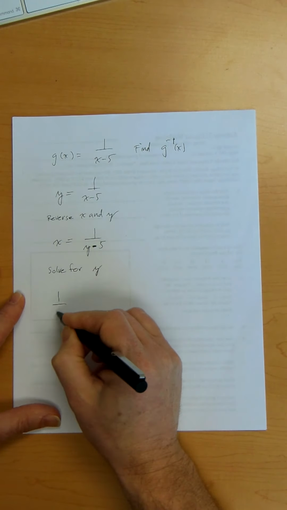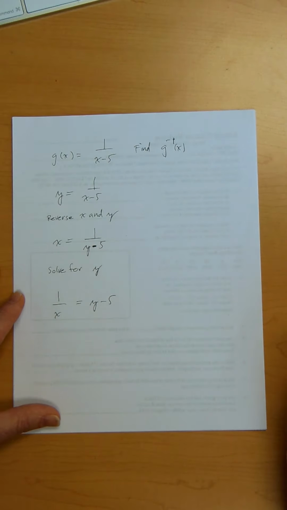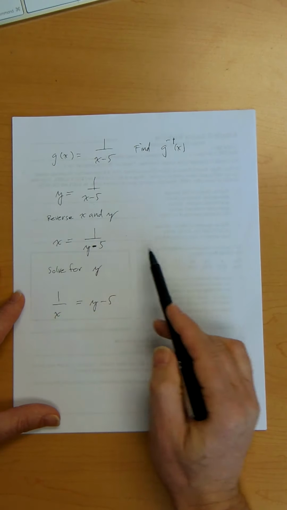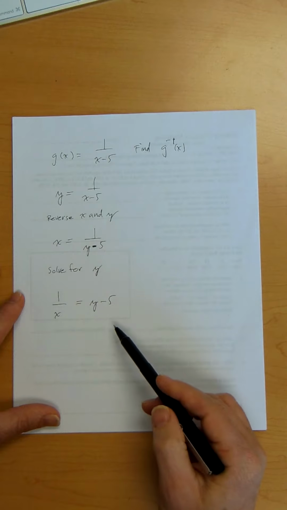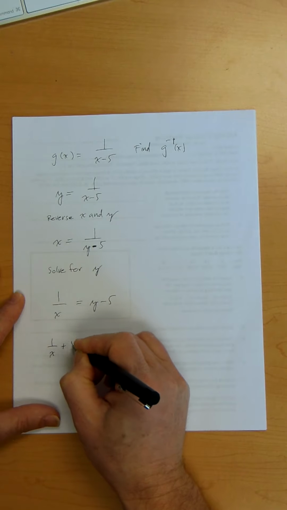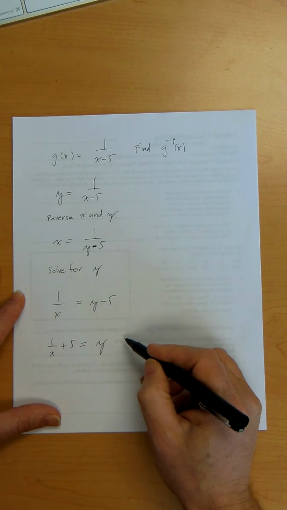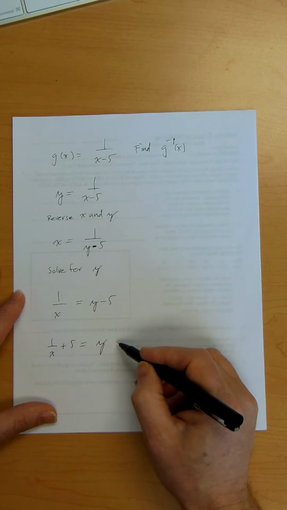So I'm going to take a reciprocal of both sides. That's a really handy step a lot of times. You could also multiply both sides by y minus 5, but taking a reciprocal of both sides is really handy. And then I'm trying to isolate y, so if I add 5 to both sides, I'd get y alone. Good. And then finally, I'm just going to write this in function notation.